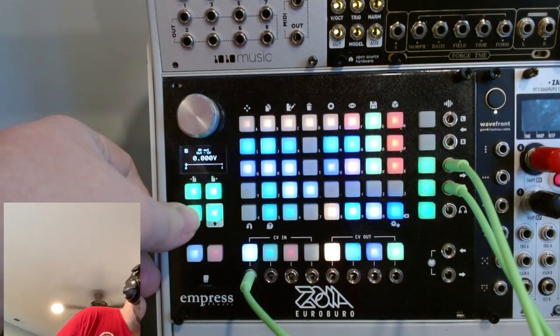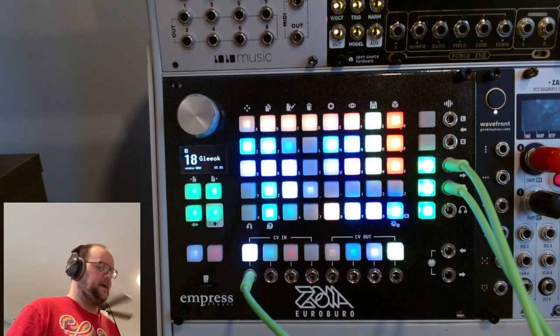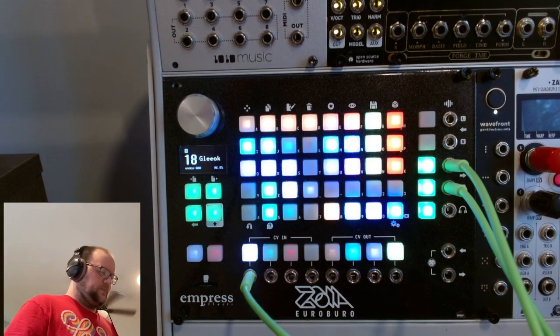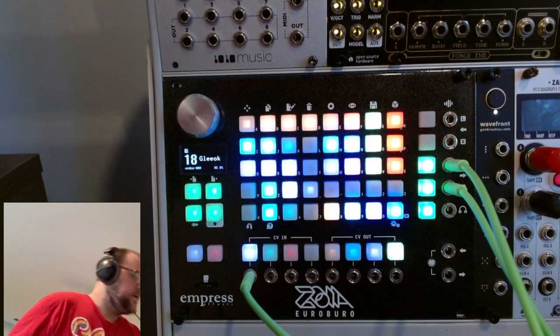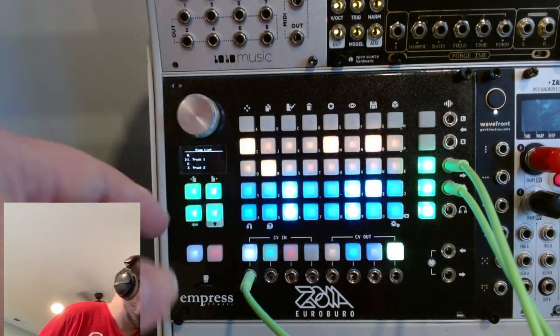Again, this goes out. There's a page for setting MIDI destinations if you want to use it for MIDI. But the tracks: there are 3 tracks for each of the 3 drum voices.